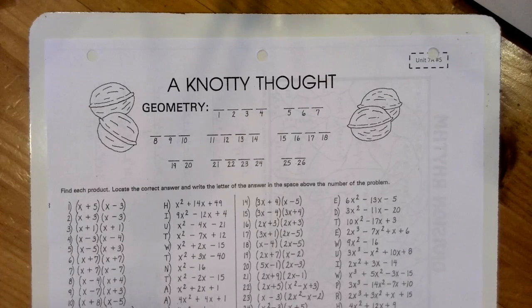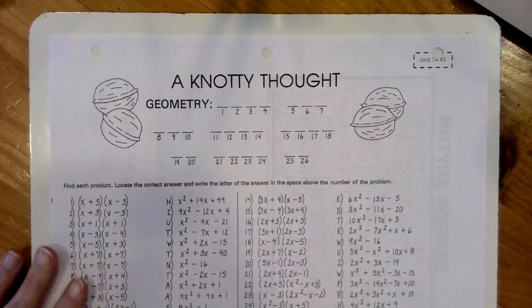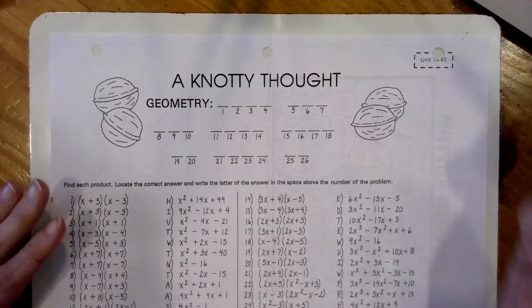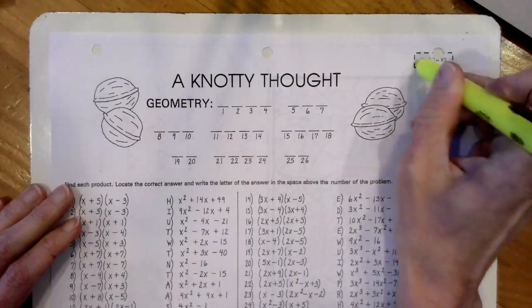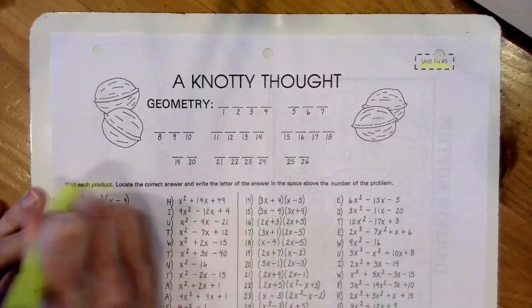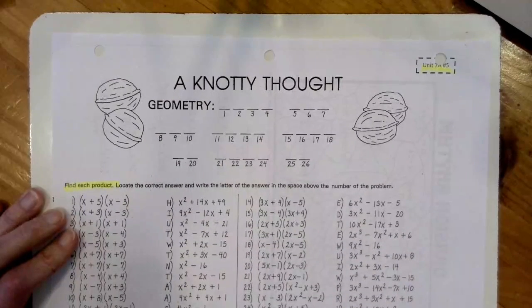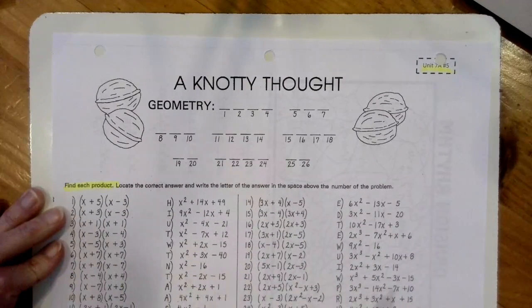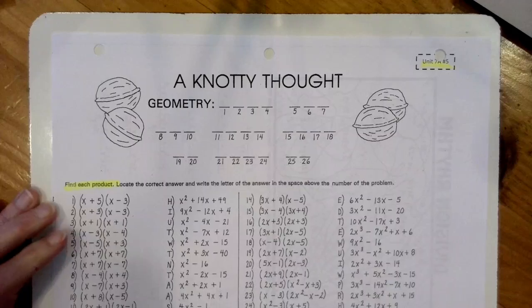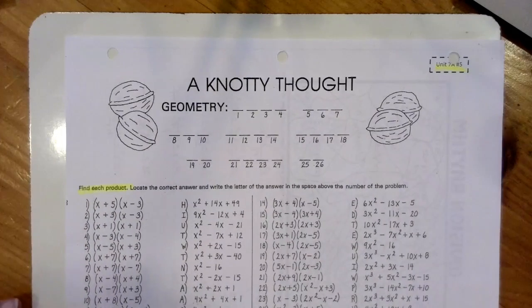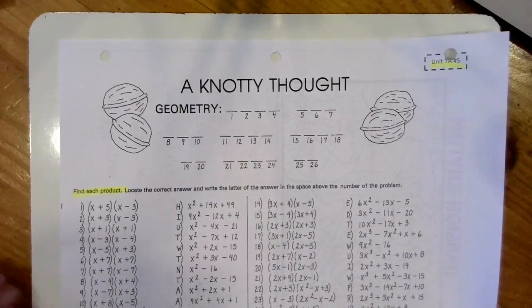Okay, hi everybody. Here is worksheet number 5, and that is your practice for doing FOIL. And remember, you're finding each product, writing the letter and the answer in the space. So what I'm going to do is work through these with you using the whiteboard. So we'll go ahead and work through and talk about each of these products.